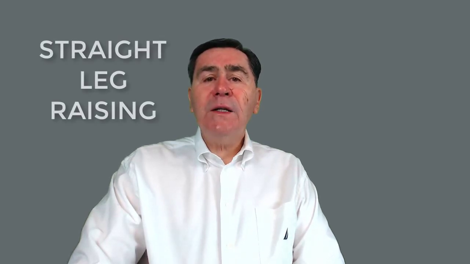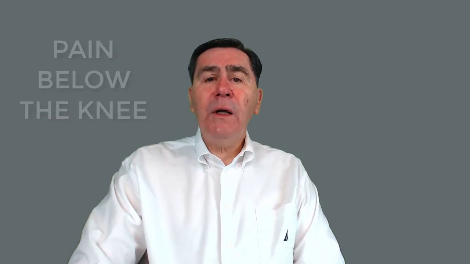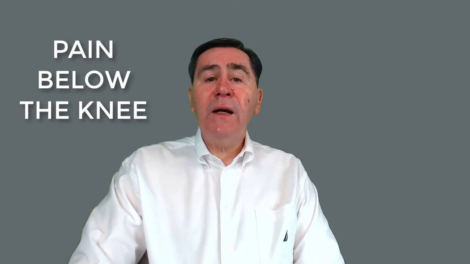A straight leg raising test will also be done. The patient lies on his or her back on the table. Each leg will be tested. The test stretches the sciatic nerve that runs down the back of your leg and the nerve roots that lead to it. If you have pain down the back of your leg below the knee when your affected leg is raised, the test is positive. It means that one or more of the nerve roots leading to your sciatic nerve may be compressed or irritated.